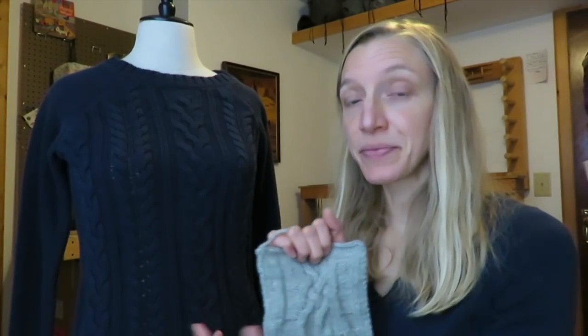I would multiply 35 inches times 5, and that number would be the number of stitches I would cast on if I were working in the round on the whole sweater.